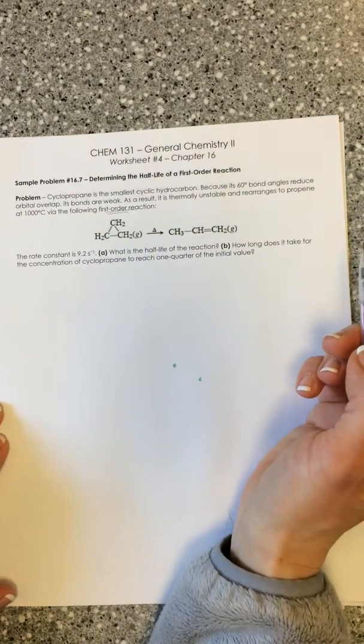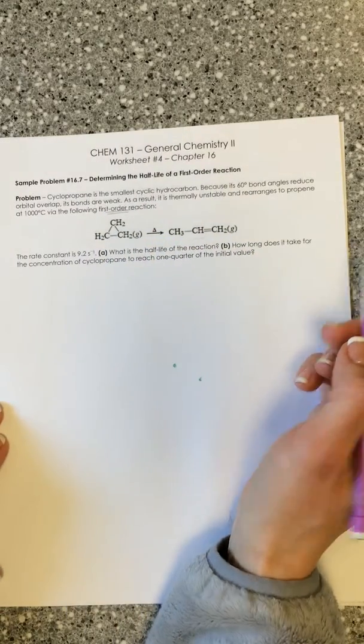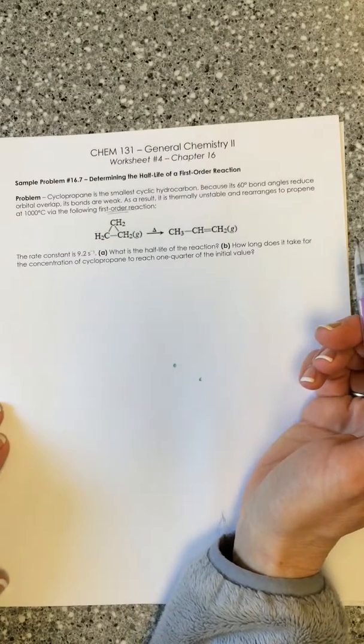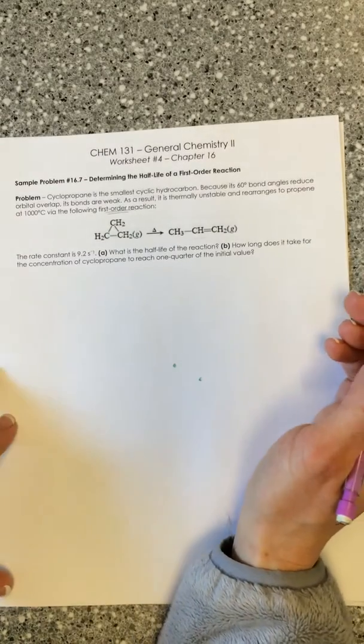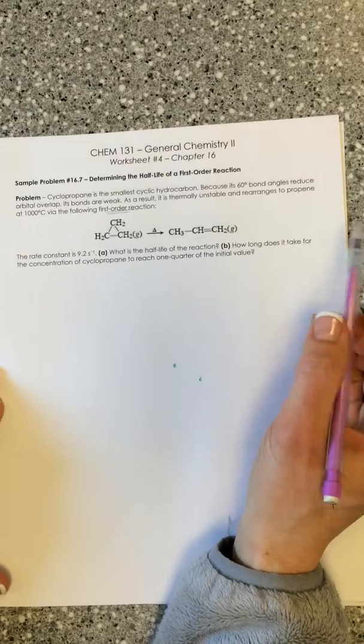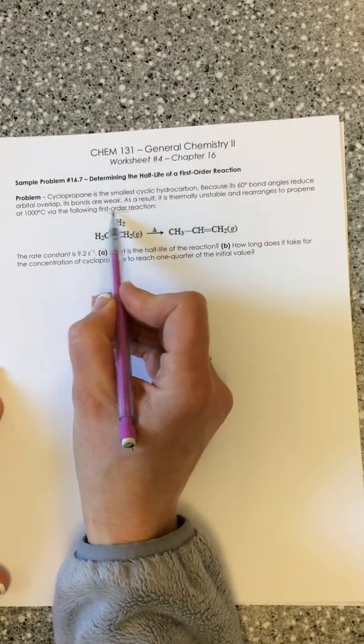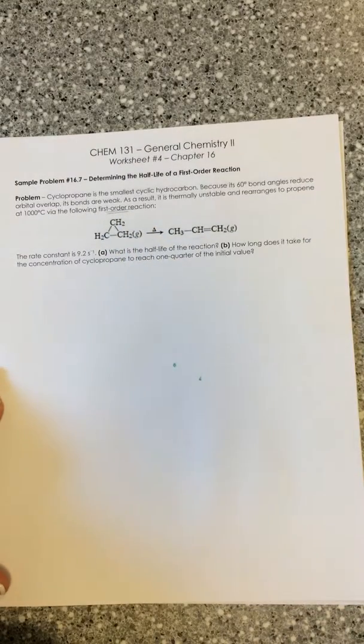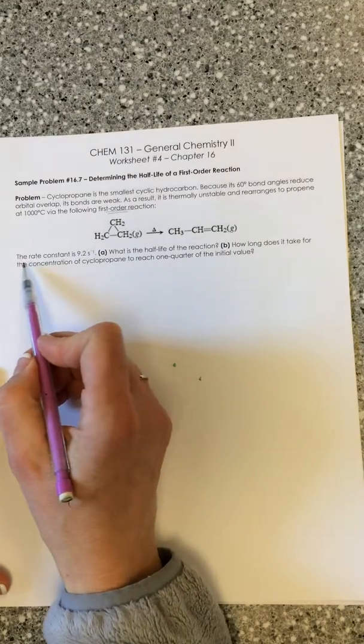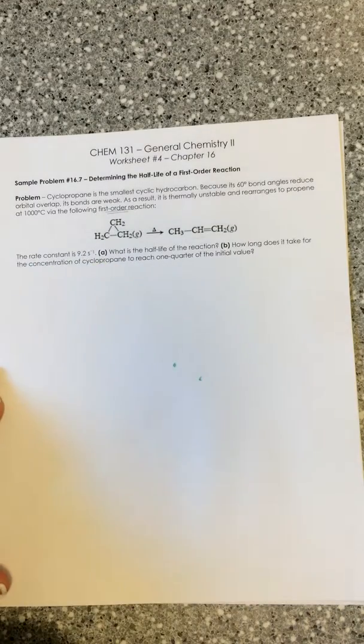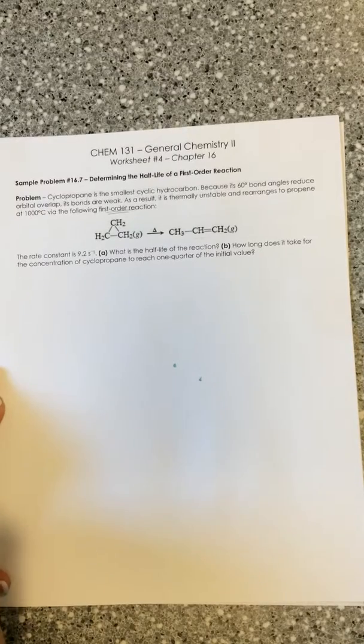Now, I told you a little bit of stuff there that's really not important for anything to understand with this chemical reaction. But again, just some review there of some important things to think about. What's important, though, is we understand that it's a first order reaction. Okay? So they tell us that the rate constant is 9.2 per second. So the first question asks, what's the half-life of the reaction?